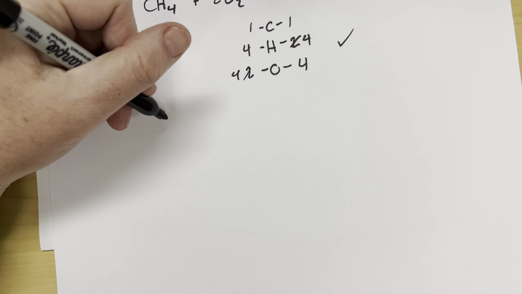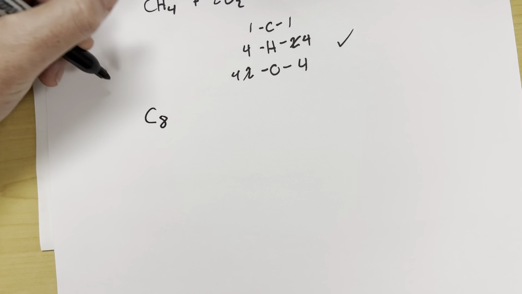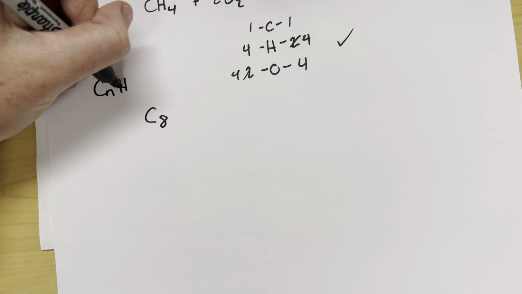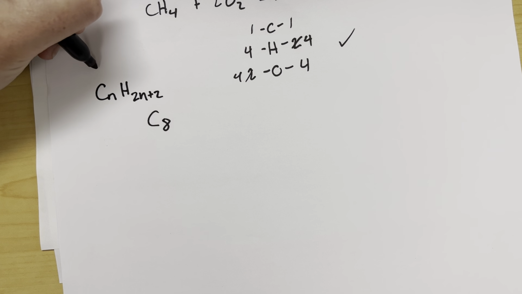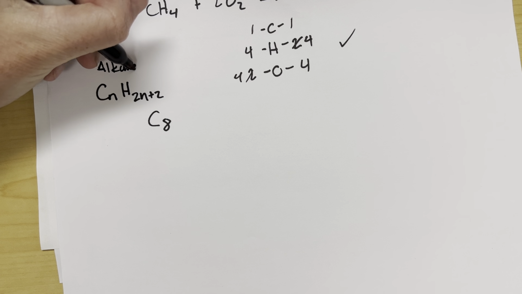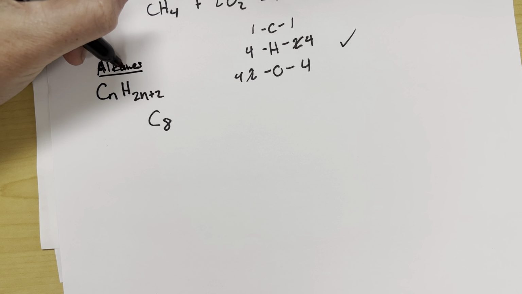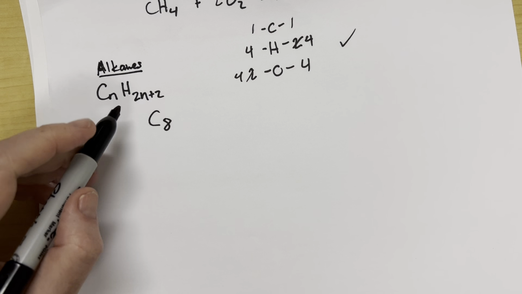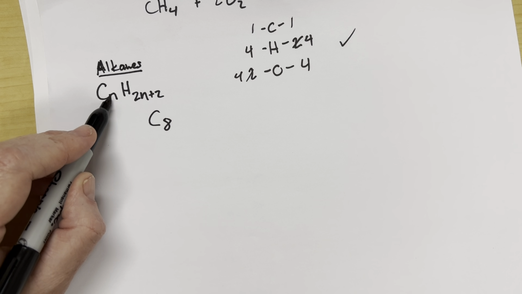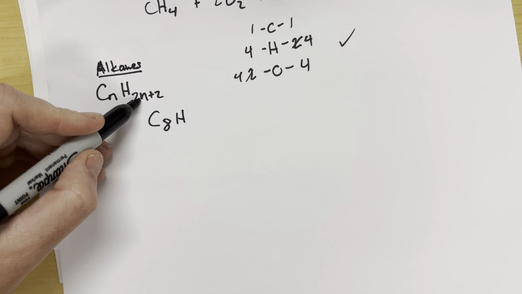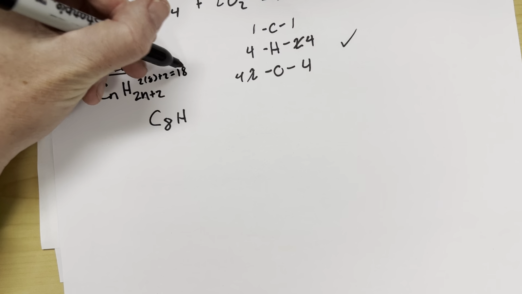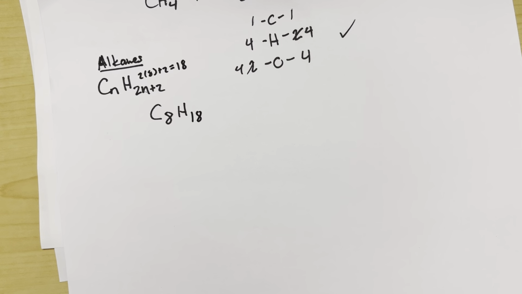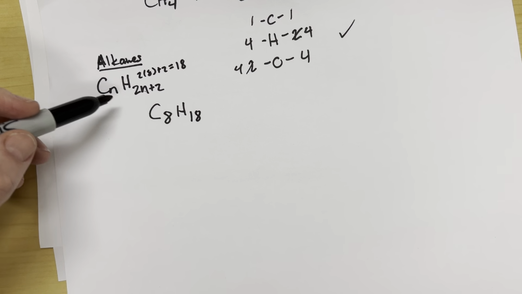To find out the formula, it's CnH2n+2. So this is how we can always figure it out for alkanes. And there's even formulas for alkenes and alkynes, which we'll learn as we proceed. But for this one, I have 8 carbons, so my H is going to be 2 times 8 plus 2, which is 18. So C8H18.